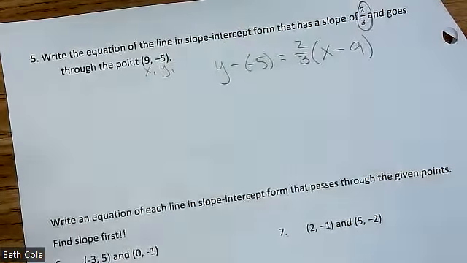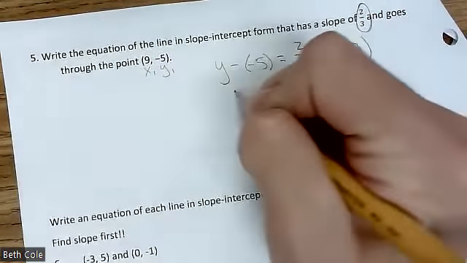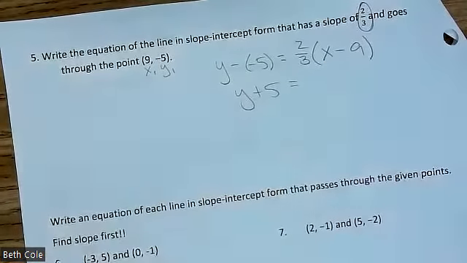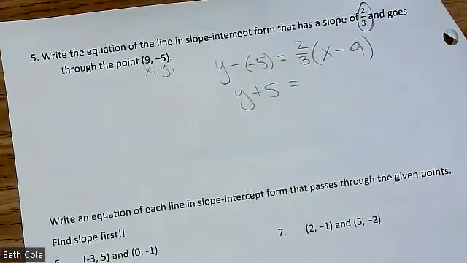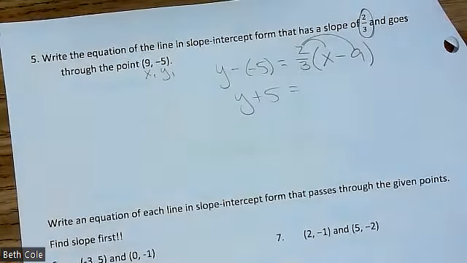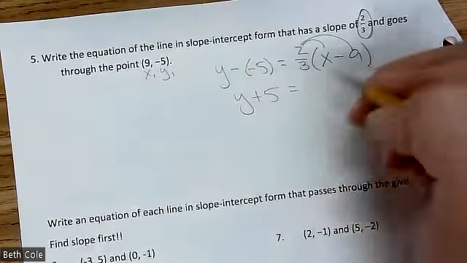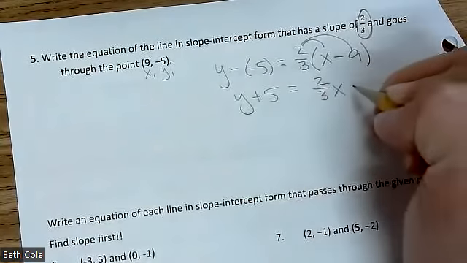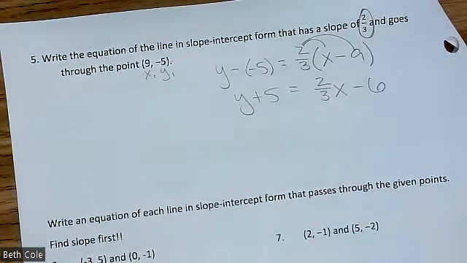And now you're just rearranging. These negatives cancel, so it's y plus 5. And what are we going to do with the 2/3? Distribute. So that'll be 2/3 x minus, and it is 6. If you don't have a calculator in your brain like Corey, you would use Desmos. How did you do that? I know how I do it in my head, but I'm just curious how you did it.